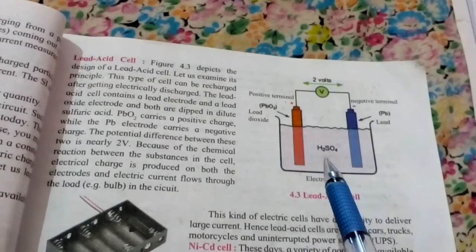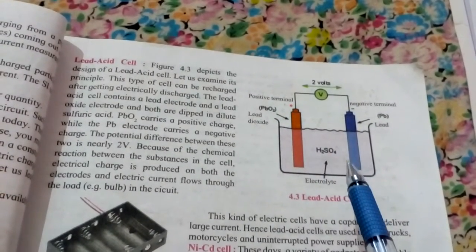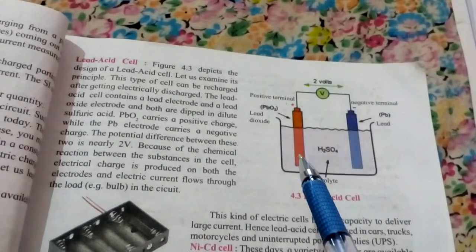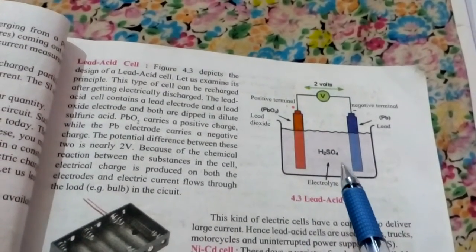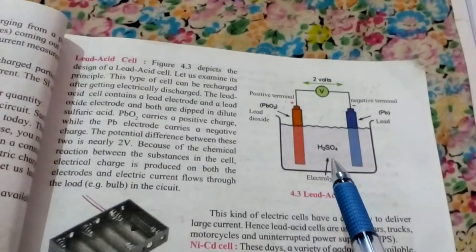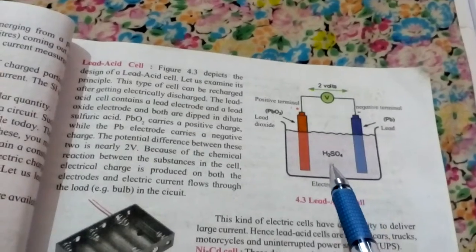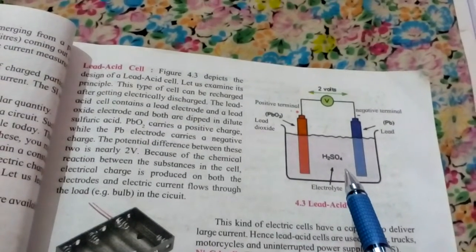Now, an electrolyte is a solution through which electricity can be conducted, and a solution through which electricity cannot be conducted is known as a non-electrolyte. So we have to take a solution which will be able to conduct electricity. So here we have taken sulfuric acid as an electrolyte.